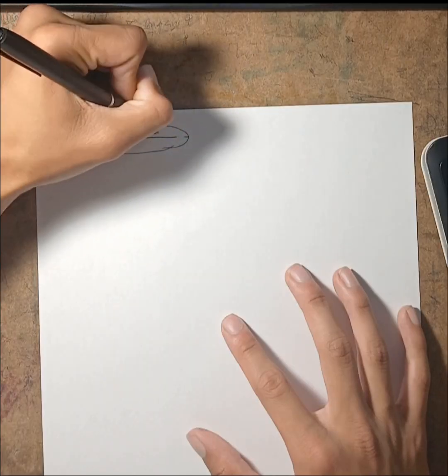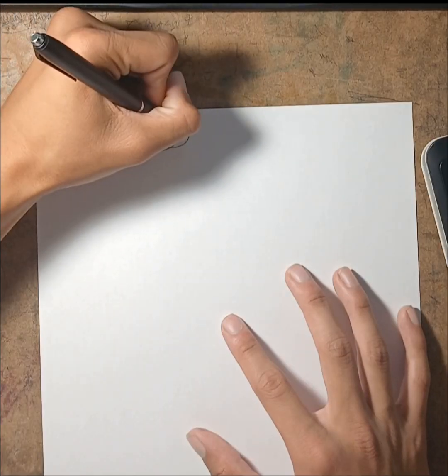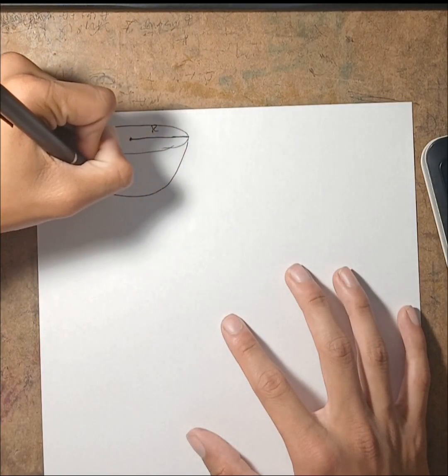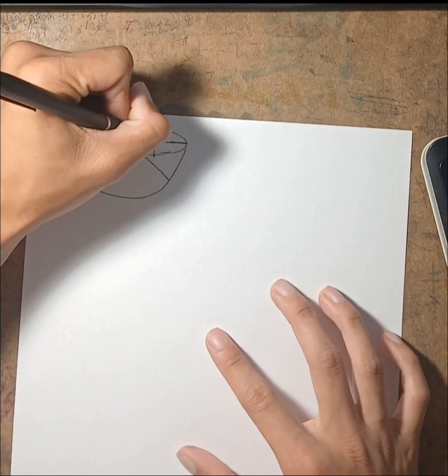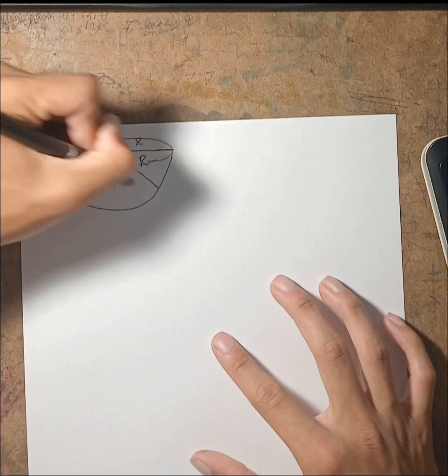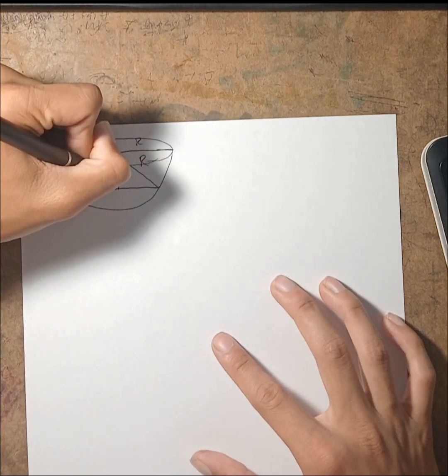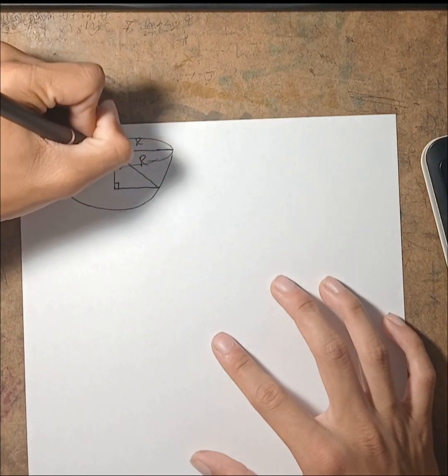Okay, so here is our ball. Now what's different is that theta is now up here.